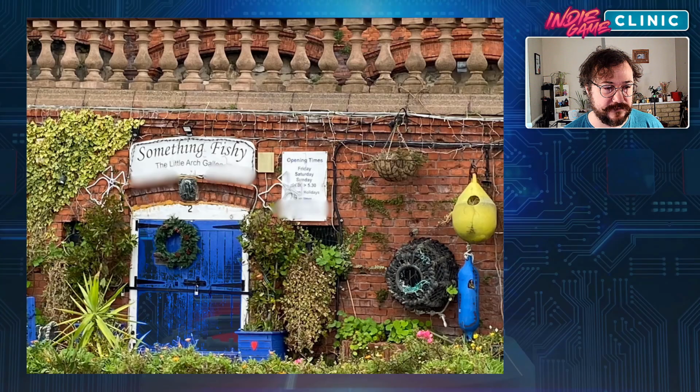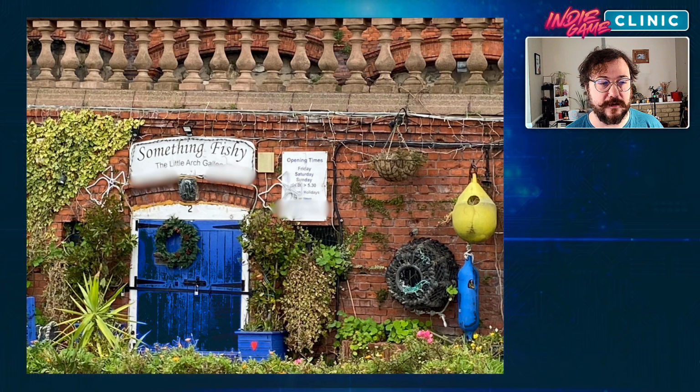of time period. To be honest, this one is just on here because I thought the name was funny and I wanted to show you this tiny little door, which is like, I'm only 5'8" and I would have to stoop to go in this tiny little gallery, so that's cute.